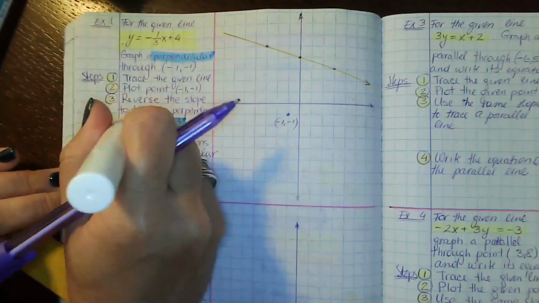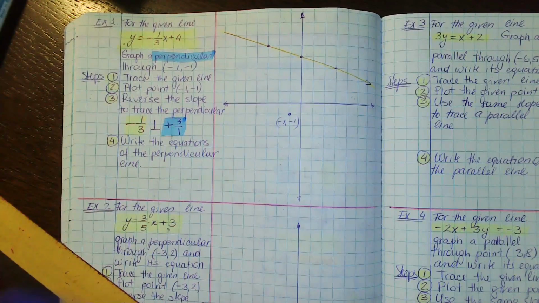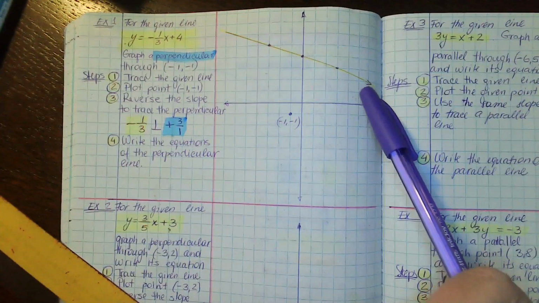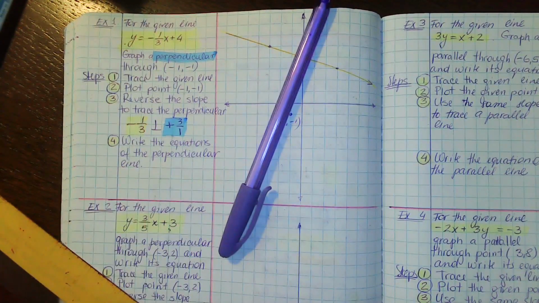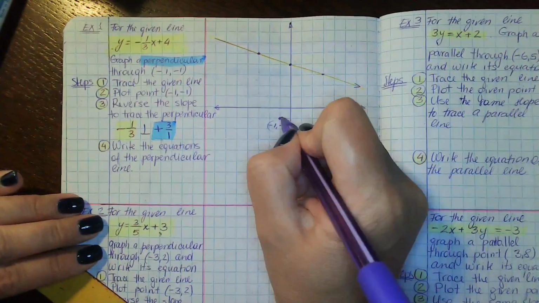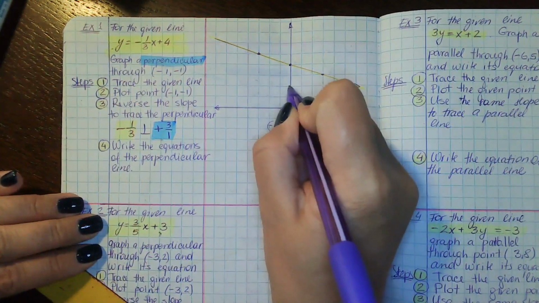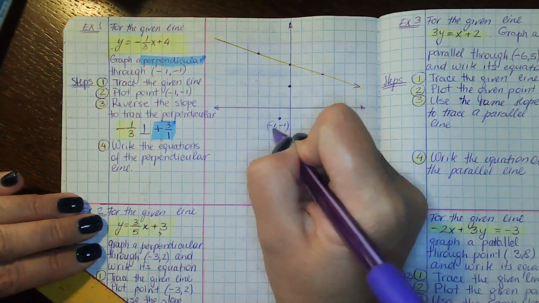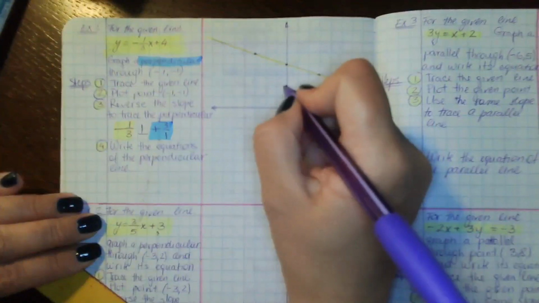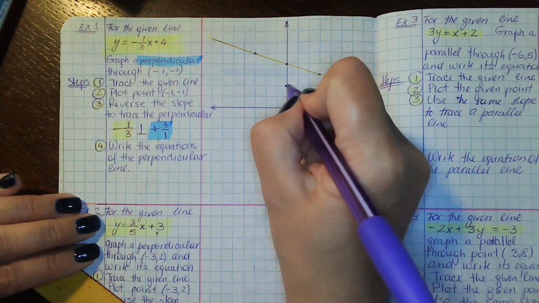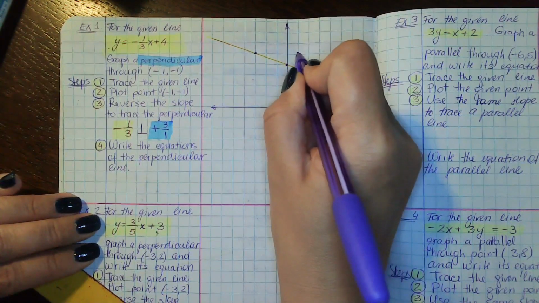If the given line was going down with the slope of 1/3, the crossing or perpendicular at 90 degrees has to go the opposite direction. So up and then reverse, 3/1. Let's see what happens if we go up 3/1 from the given point that we have to make sure we go through. So that's why we start there. And the goal is to intersect the y-axis for the equation. And then I can go again up 3/1 for accuracy.